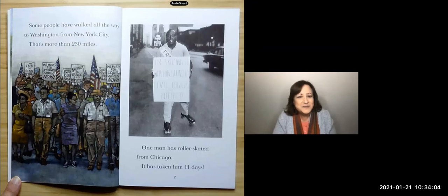On these next 2 pages, I learned 2 more details. I learned that people walked all the way from Washington to New York City. I also learned that one man roller skated from Chicago, and it took him 11 days. So both of these details support the main topic that people are going to D.C.